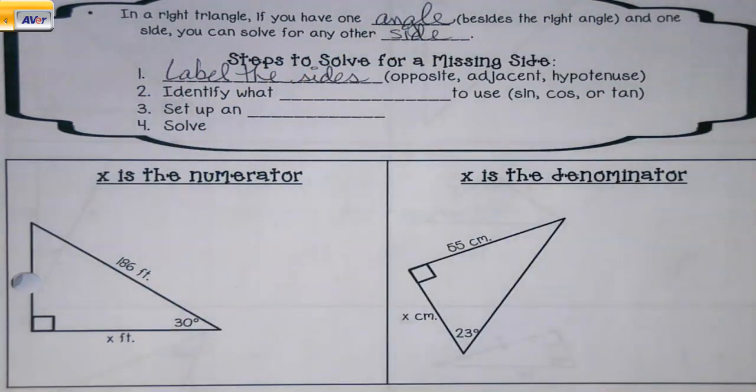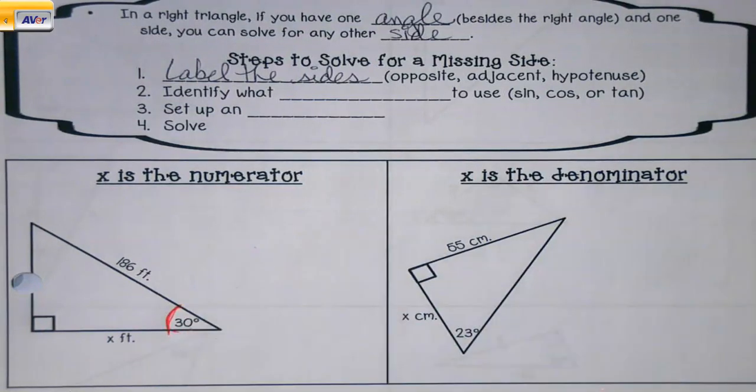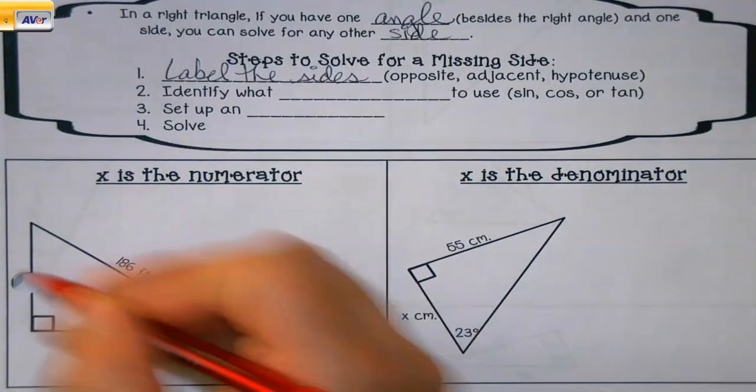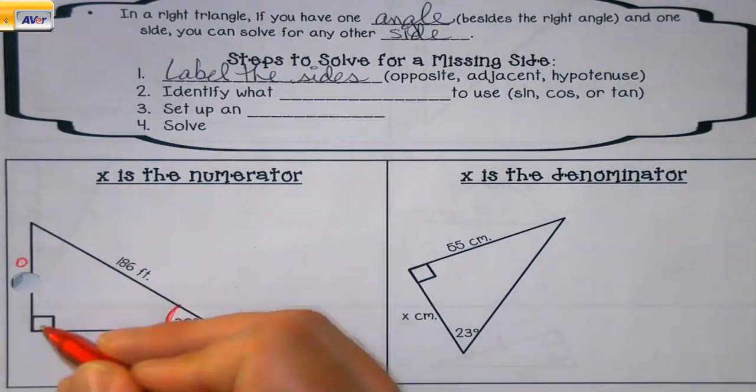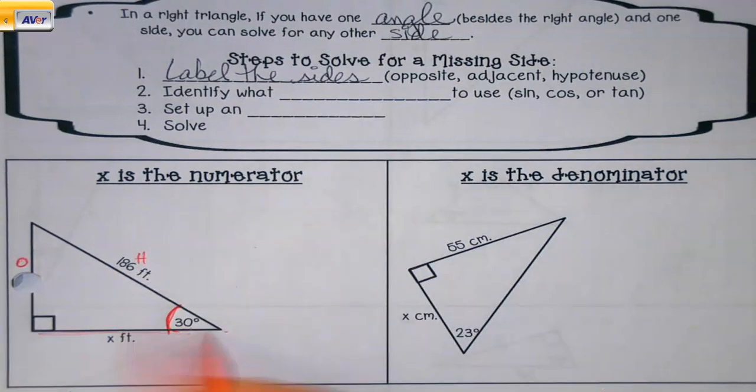Okay, we're going to label the sides. So on this first one, wherever you see the angle measure, that's the angle we're working with. So when you go to label, there's my opposite, there's my hypotenuse, here's my adjacent. Get those labeled first.